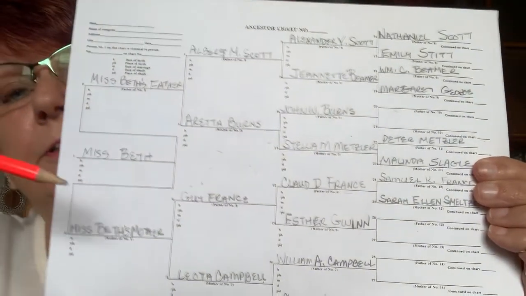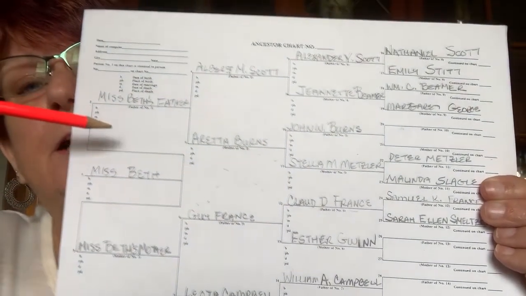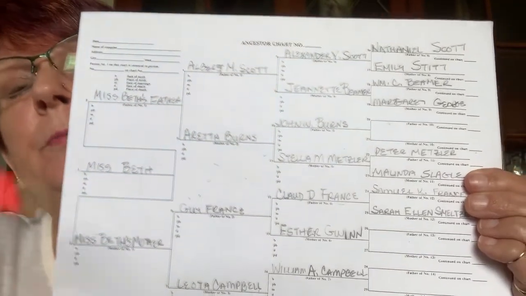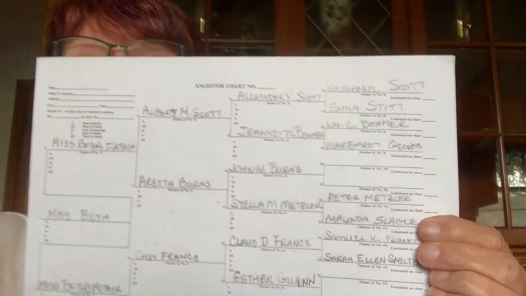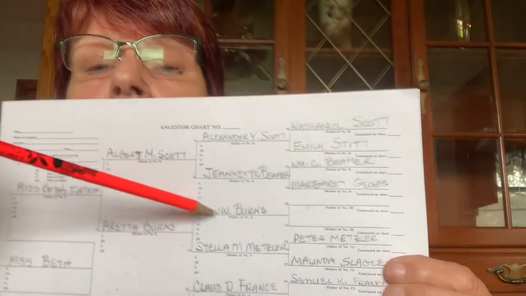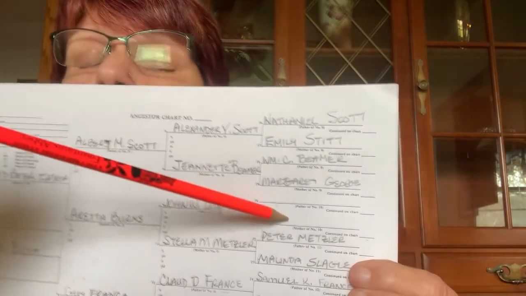Now you'll notice this isn't entirely filled out. I do have dates for back pretty far, but I haven't put them all in because maybe when you start out on yours, you're not going to have dates. You're only going to have names, because that's how I started with a lot of mine. I had no dates. I only had names on some of my lines. And if you don't even have names, that's okay too.